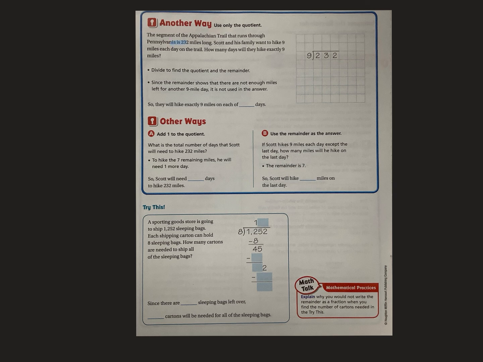The whole thing is 232 miles long. That is our dividend. That's what's being split apart. Into how many pieces are we splitting it? He wants to do 9 miles each day. So we're splitting it into pieces of 9. So that is our divisor. Let's go ahead and do the division and find out what we get. So 9 times what number gets me as close to 2 as possible without going over? Nothing. I can put a 0 there. 9 times 0 is 0, and 2 minus 0 is 2.